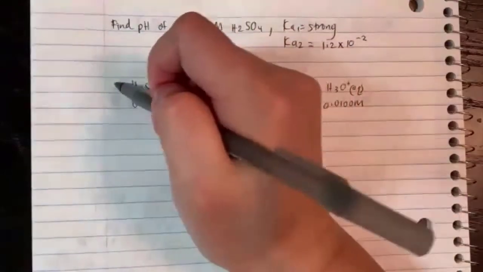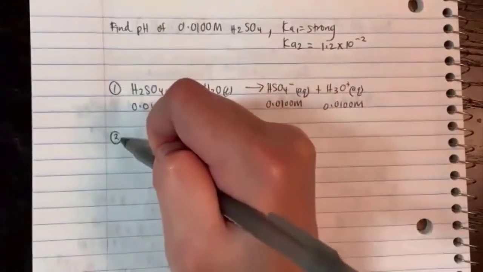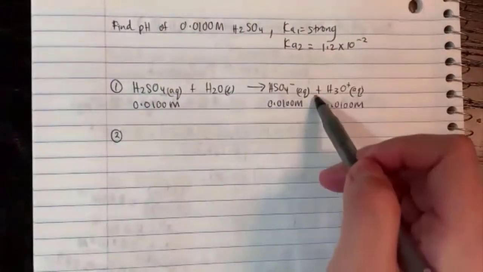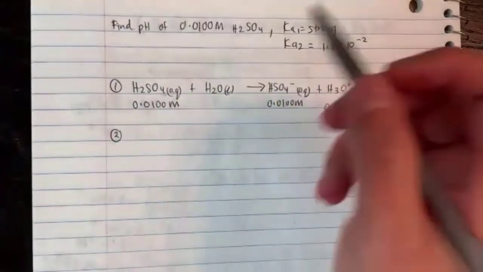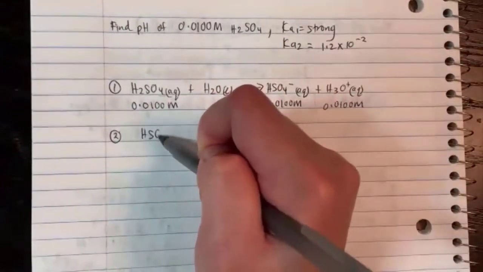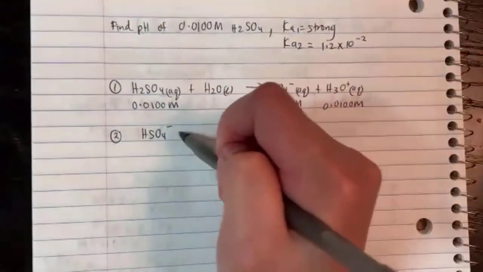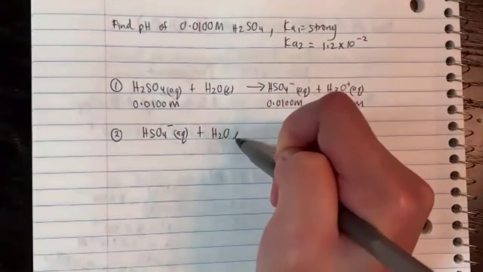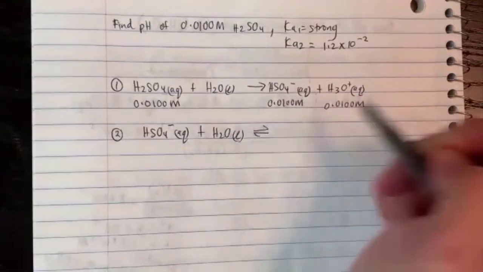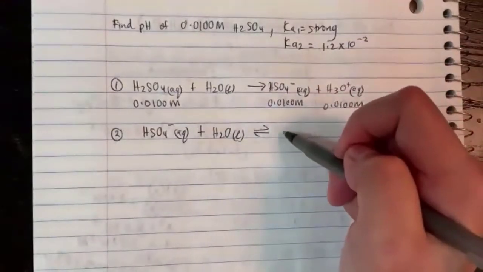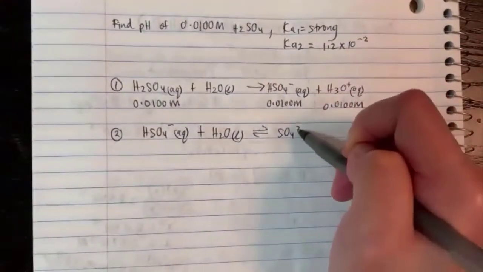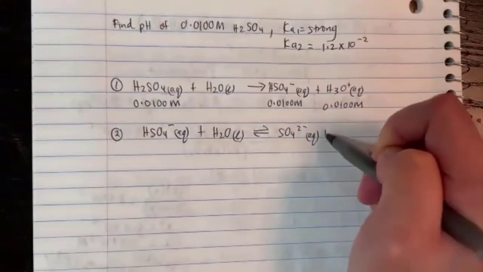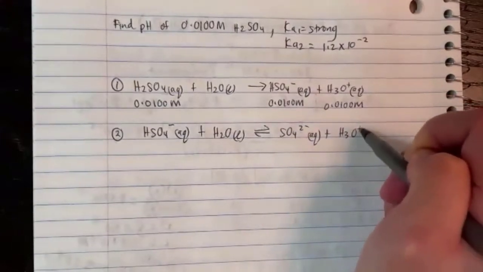That's the first step. And then the second step here, you take this guy and bring it down here to dissociate it one more time, plus water. This one now we have a reversibility where you get sulfate and hydronium.